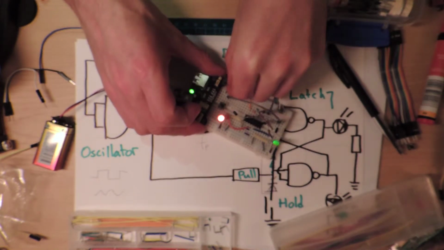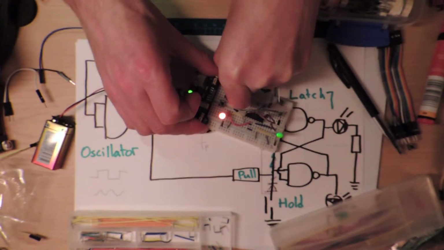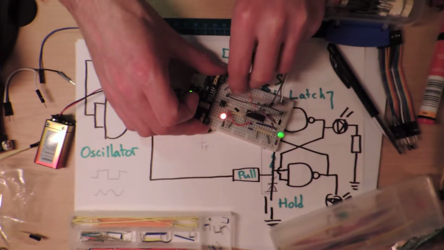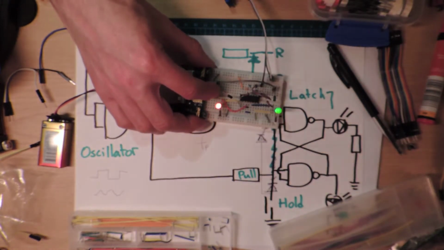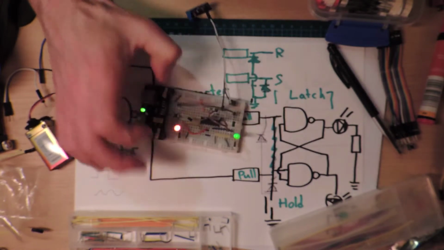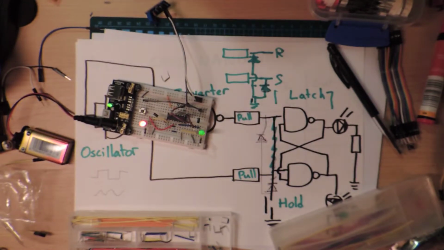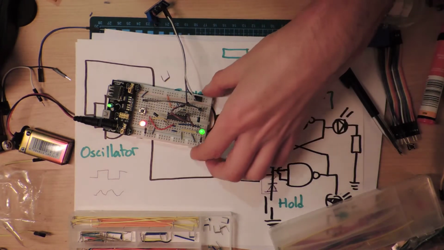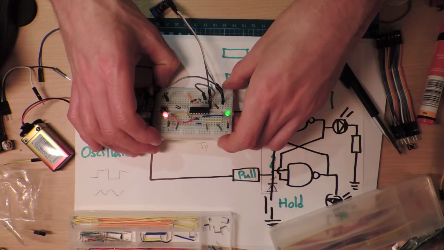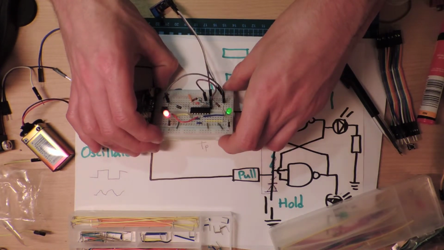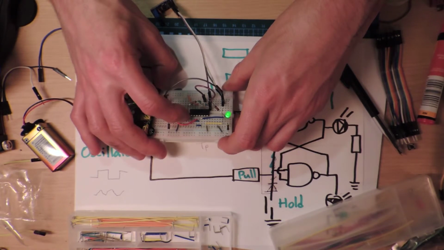What if, just for the fun of it, that's not going to work either, is it? If I pull it high, that doesn't do anything. Well, why doesn't that work? So have I got it? Oh, I think I might know why. No. That's going into the input, and that's going into the input. So I've done this quite differently, haven't I? So that's the inverter output.